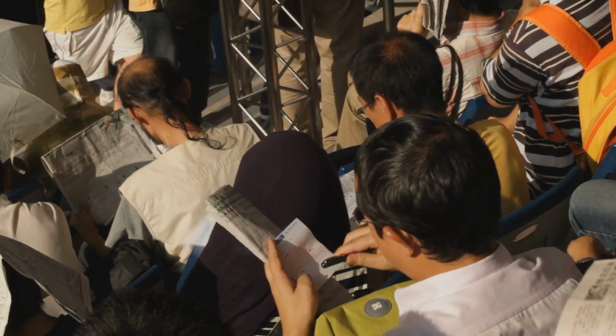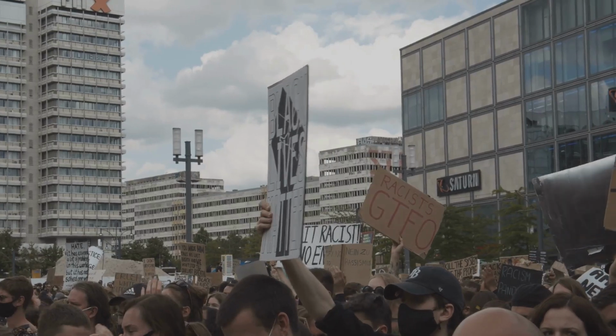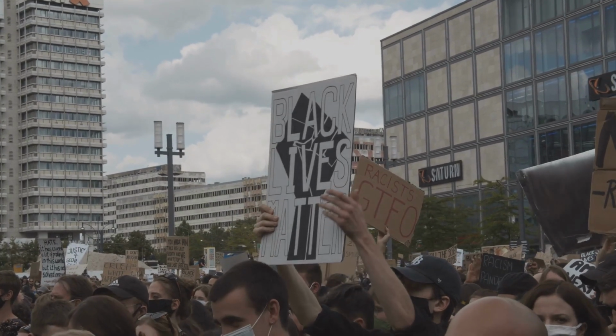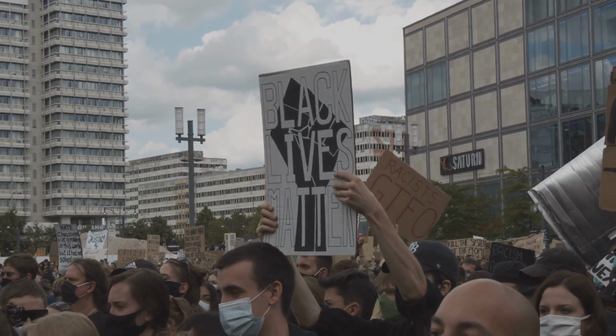Understanding the nuances of these systems is crucial for informed citizenship. It allows us to engage in meaningful debates about governance, advocate for our beliefs, and work towards a more just and equitable society.